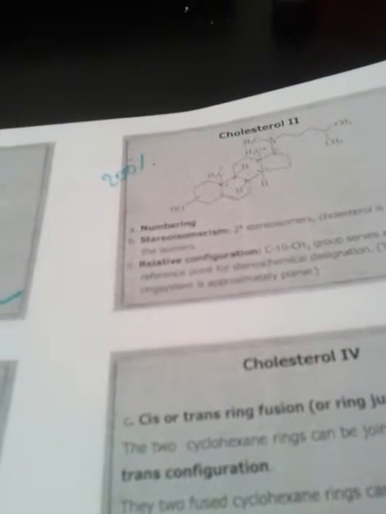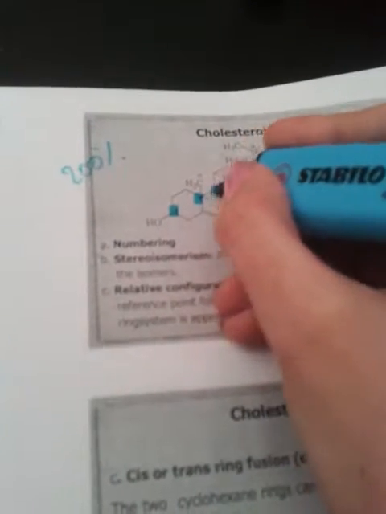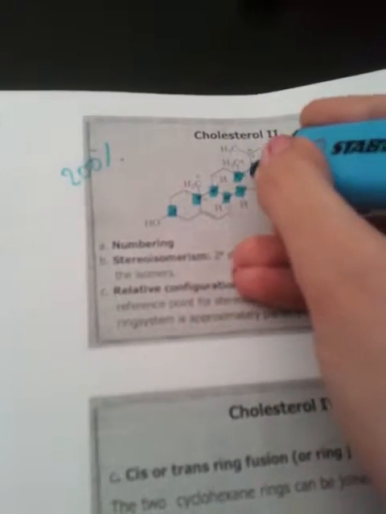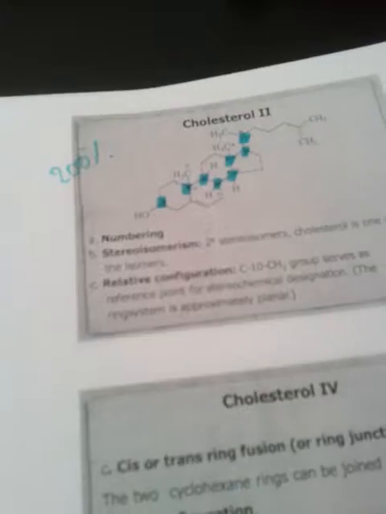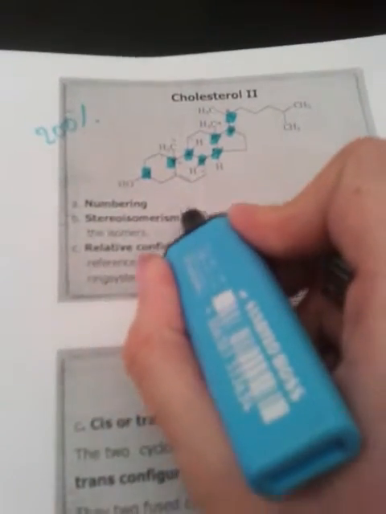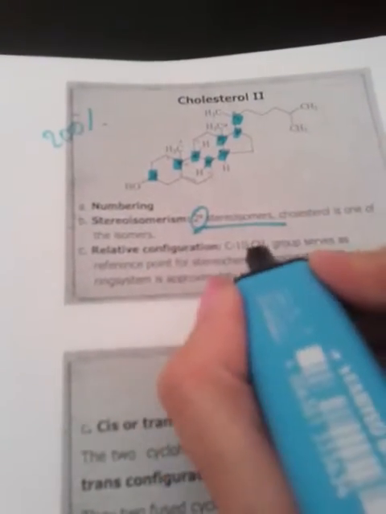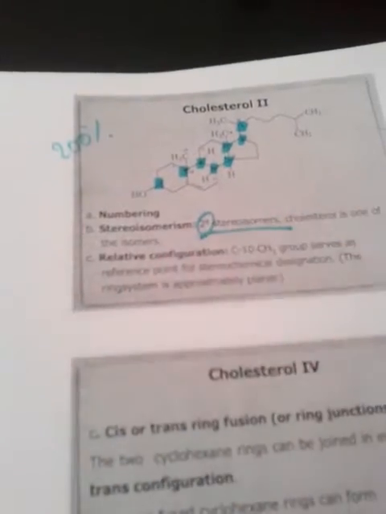Another thing that's important here: the chiral carbon. 1, 2, 3, 4, 5, 6, 7, 8. So chirality, we can have 2 to the power 8, that is 256 stereoisomers. Cholesterol is just one of the isomers. Understand?